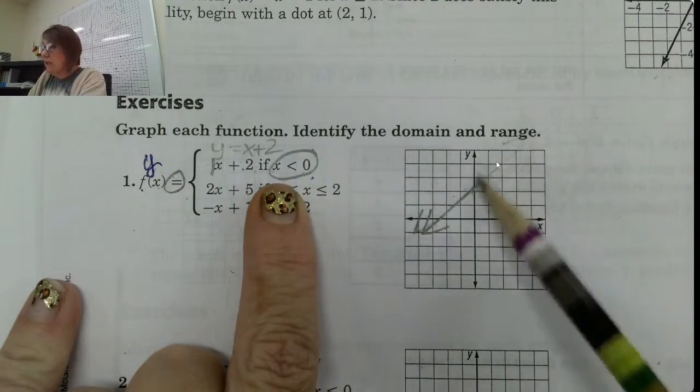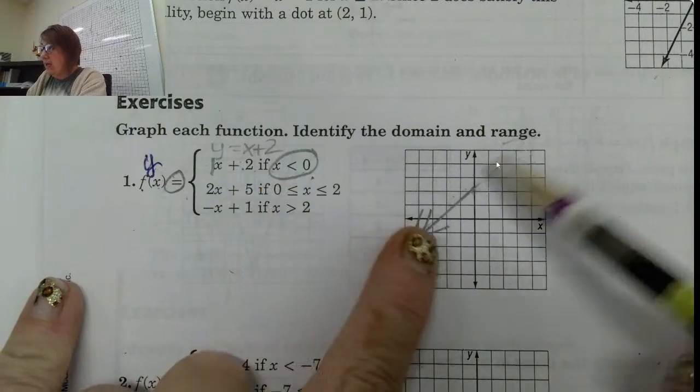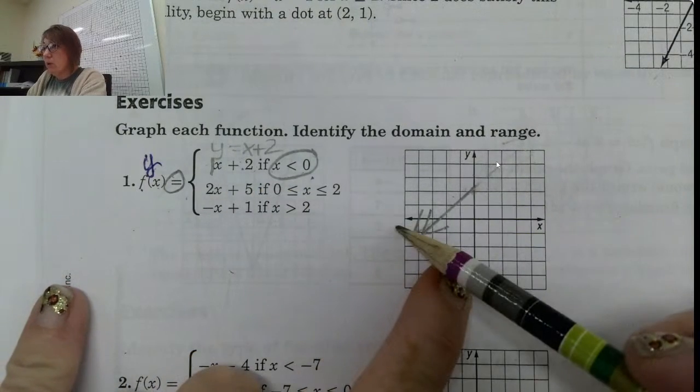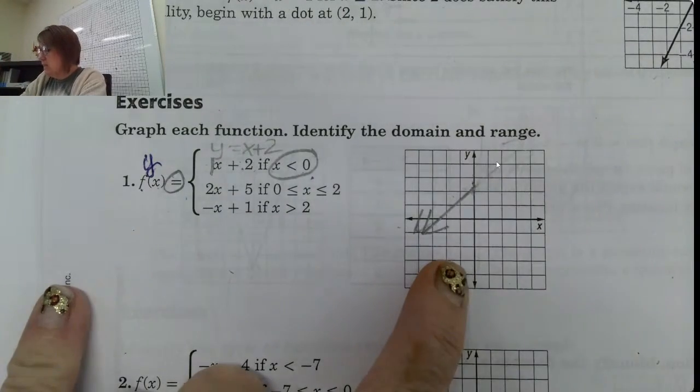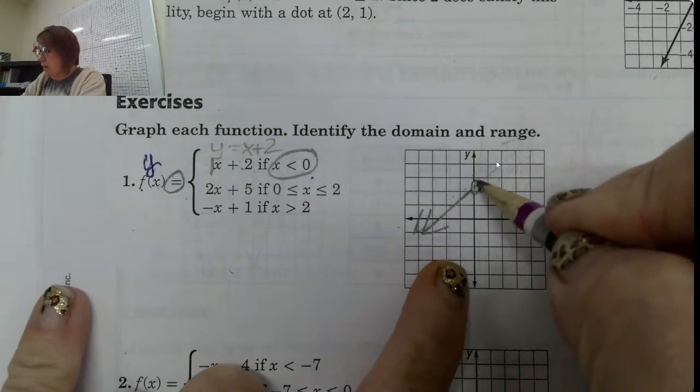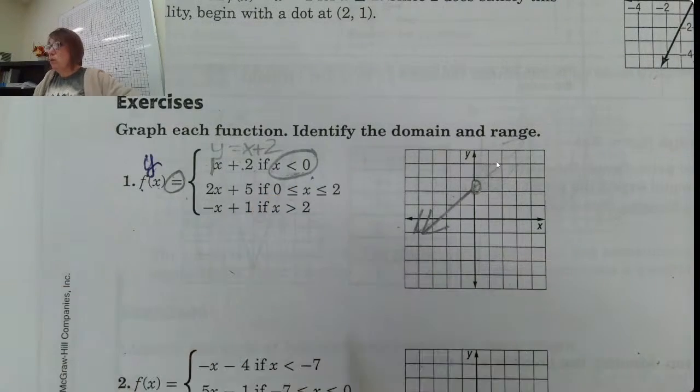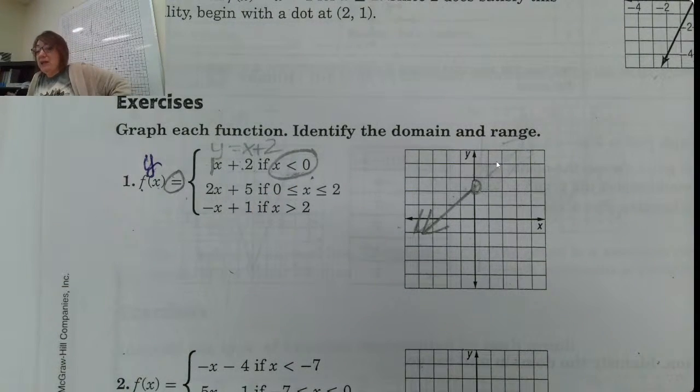We're not using any of this over here. X has to be less than 0. So we go to where x is 0. Now, what it does tell us is that's an open circle because we don't have the or equal to underneath there. That was an excellent question, though. Does everybody understand that? Okay.